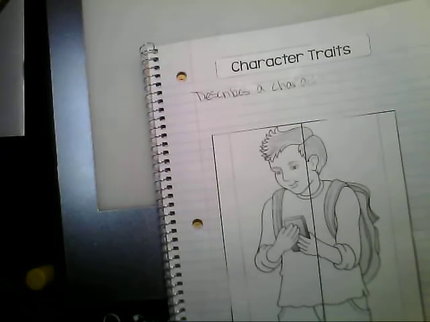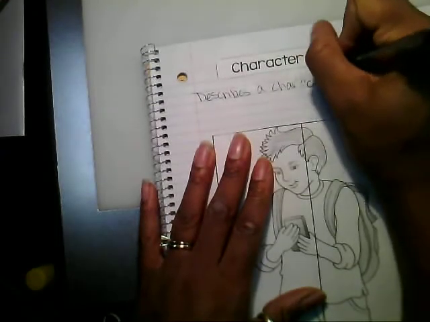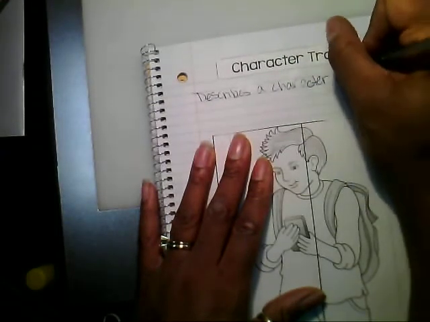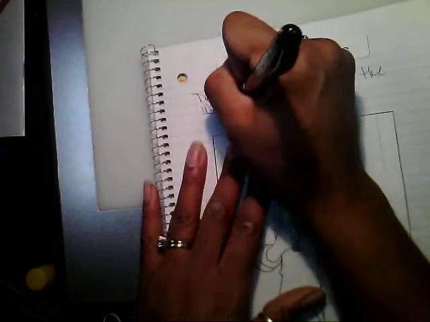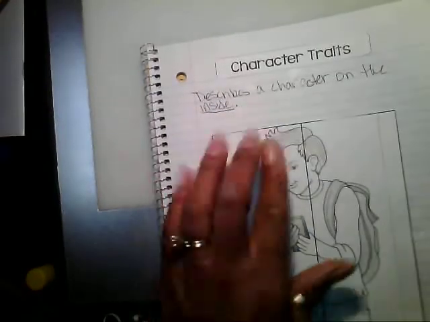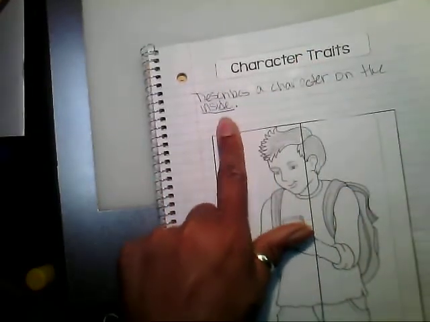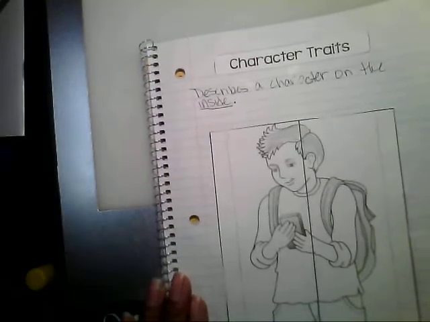Let me just grab a different one. Describes a character on the inside. And I'm going to underline inside so I remember. A character trait is a word that describes the character on the inside.